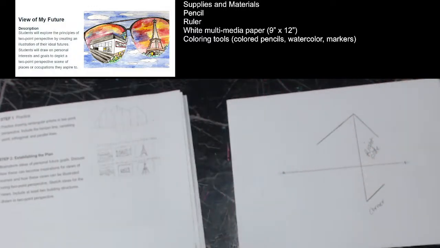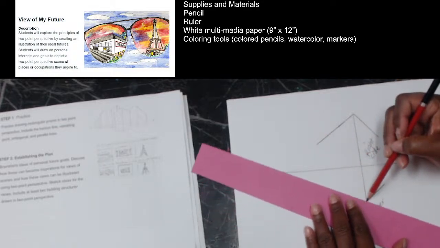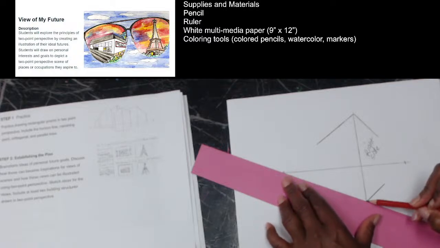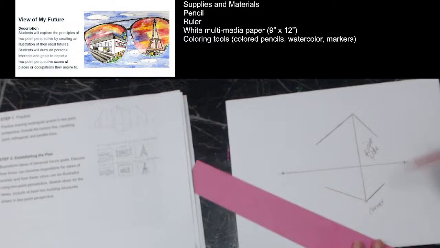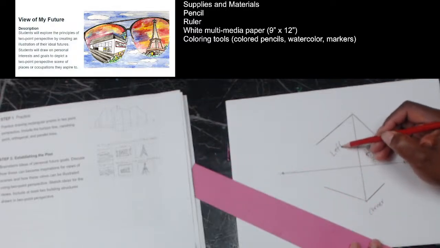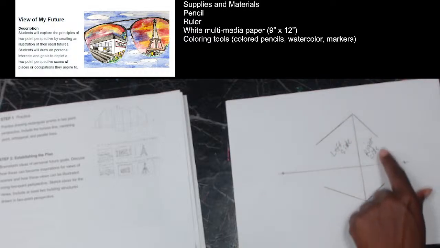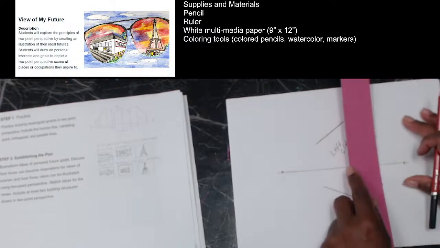Then I'm going to do the bottom corner to the vanishing point as well, making sure that my ruler is lined up with the dot and the corner of the building going all the way across. This is my left side of the building. You do not have to write left side, right? Now, recapping what we're going to do. We're going to close the side of the building on the right side and close the left side. Now we are having a building forming.